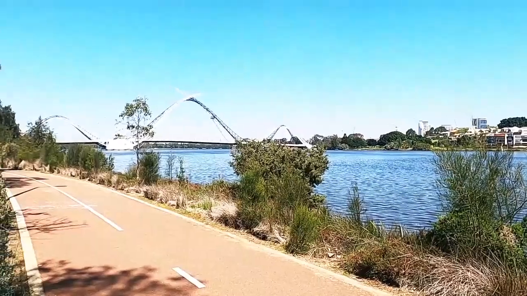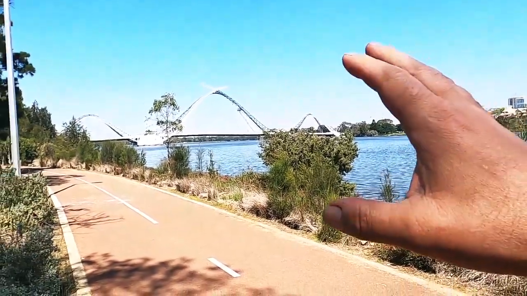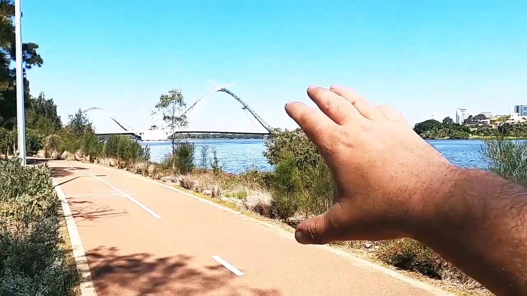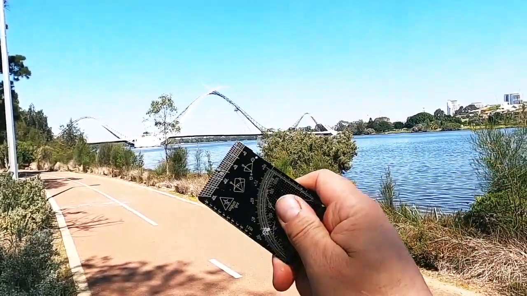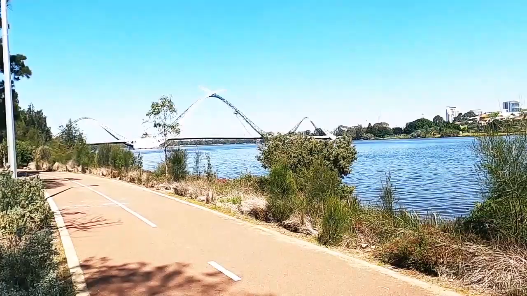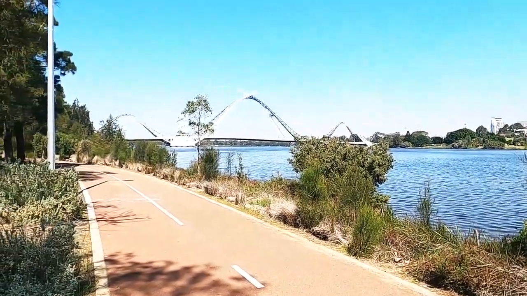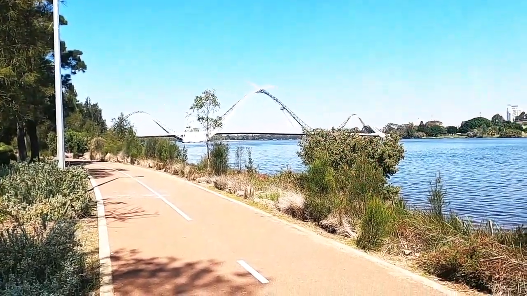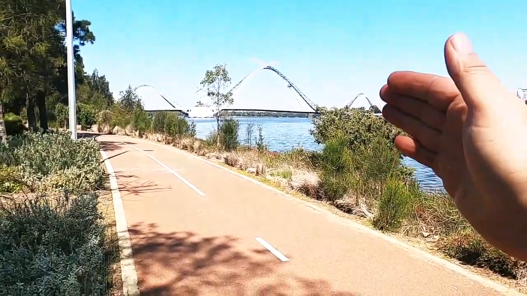Alright, welcome back to Black Swan Outdoors. Today we're going to measure the height of this bridge using our WNDSN Telemeter. In a previous video we talked about how you can range find with your telemeter. Today we're going to talk about how to find the height of an object.